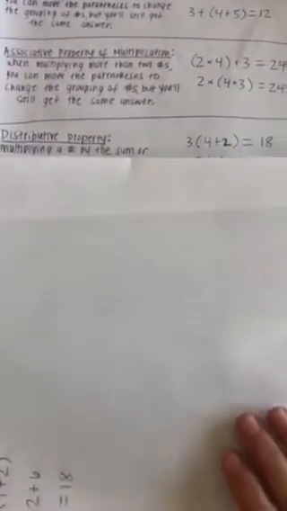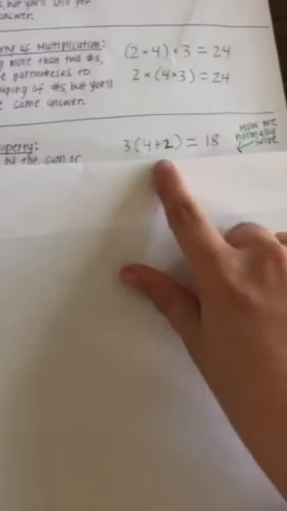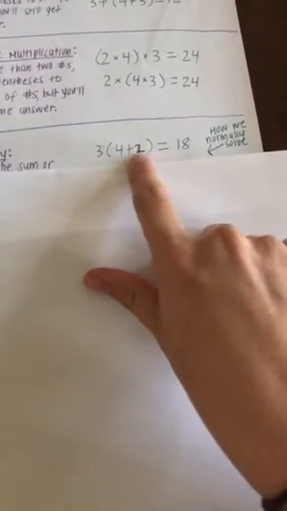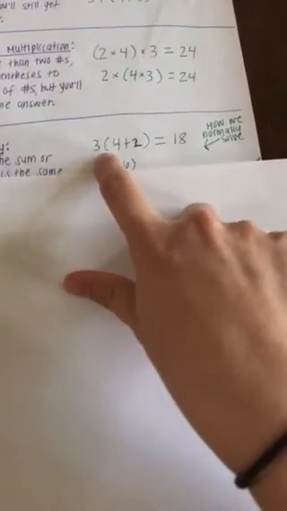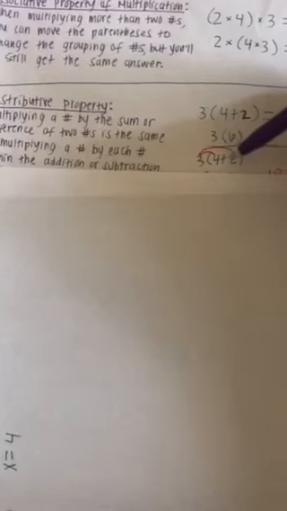Distributive property. So what we normally do when we see a problem like this, we solve inside the parentheses first, right? 4 plus 2 is 6, and then we multiply it by what's outside the parentheses, 3 times 6, which is 18. But the distributive property is saying you don't have to solve it that way. You could still get the same answer by multiplying first and then adding the inside.